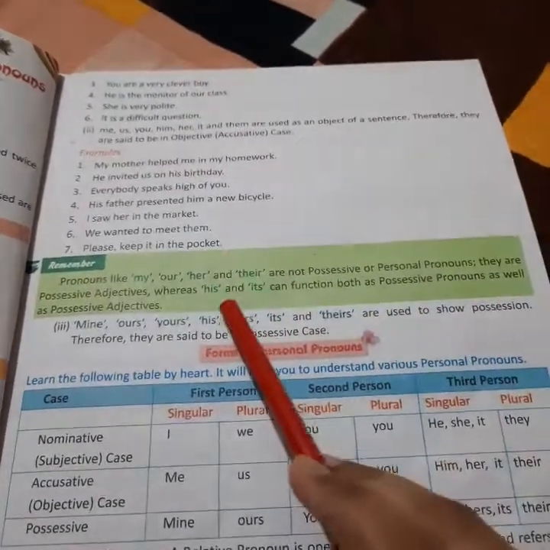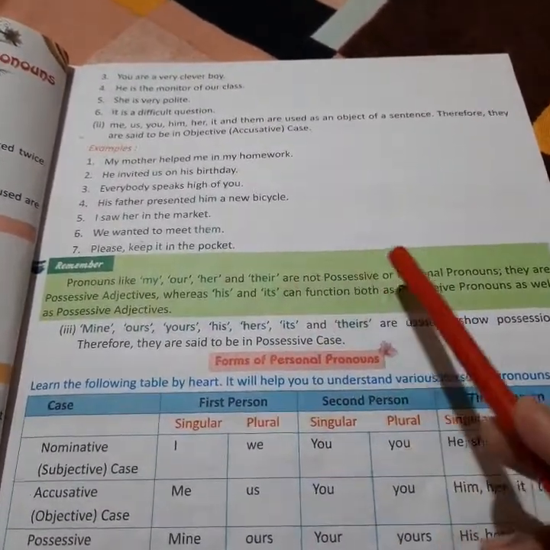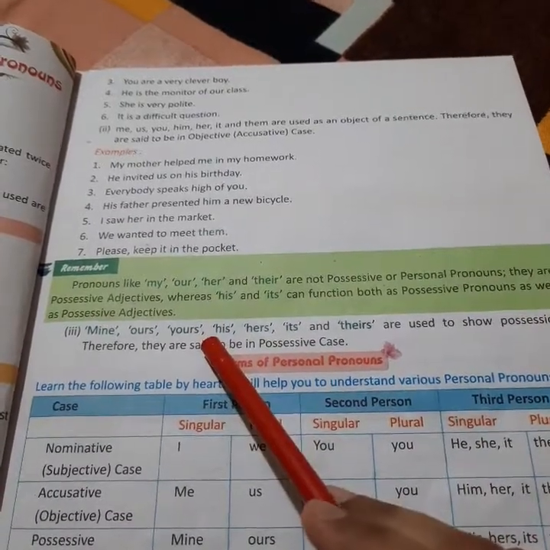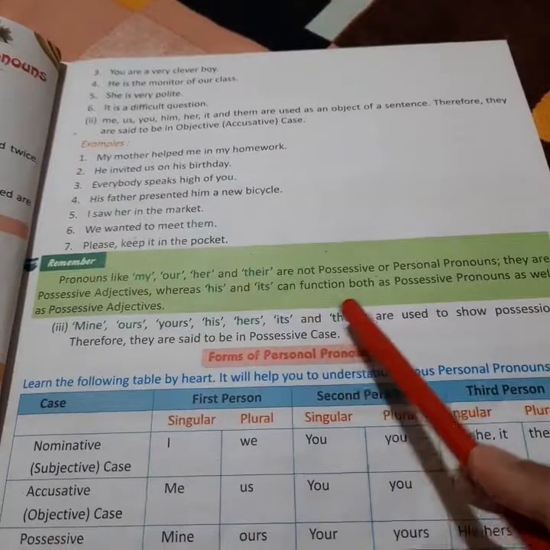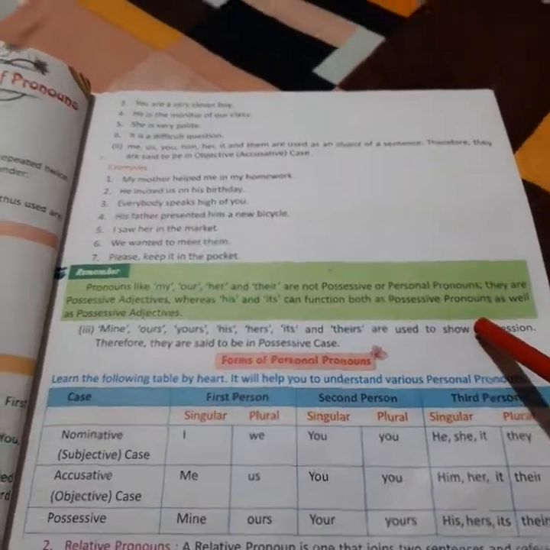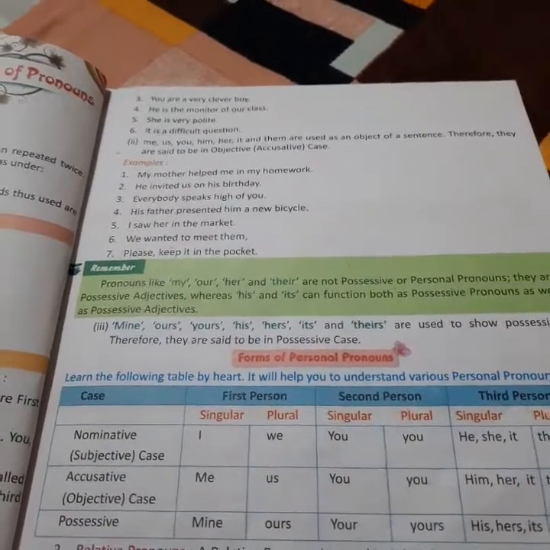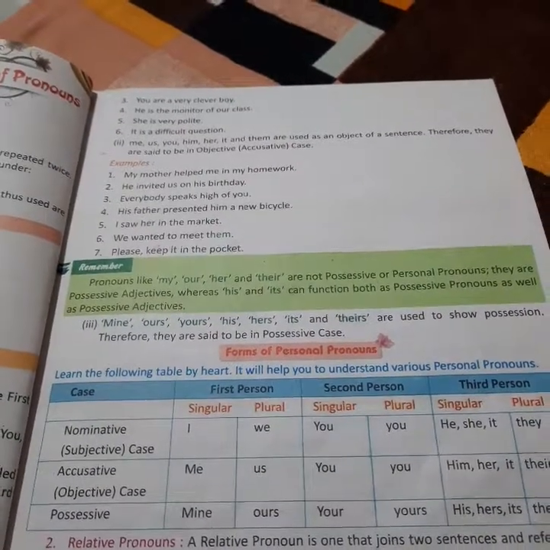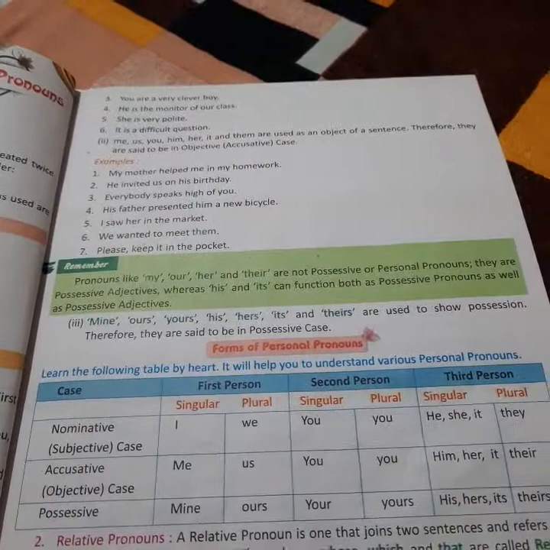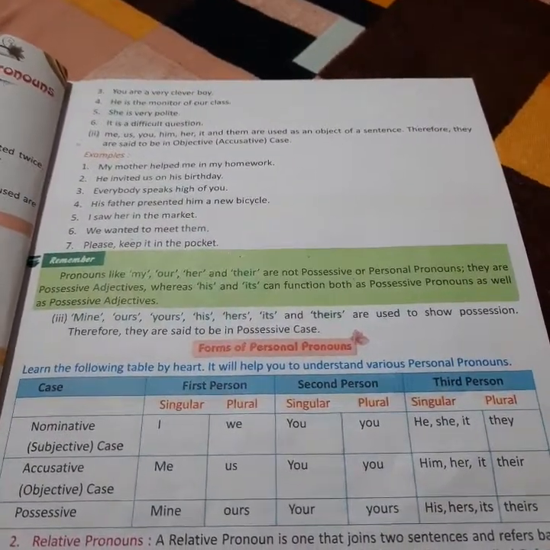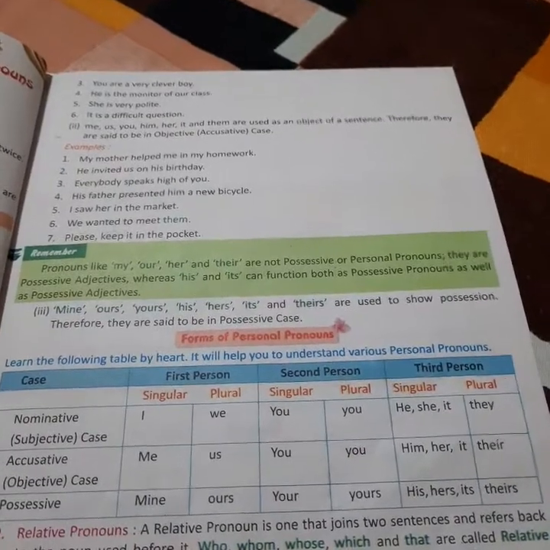Pronouns like my, our, her, their are not possessive or personal pronouns. They are possessive adjectives, whereas his, its can function both as possessive pronouns as well as possessive adjectives. The difference between the possessive pronoun and possessive adjective will be done later on when we are studying the kinds of adjectives. Okay, now you just focus on the kinds of pronouns.